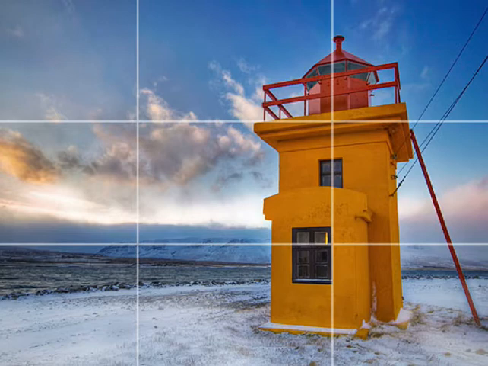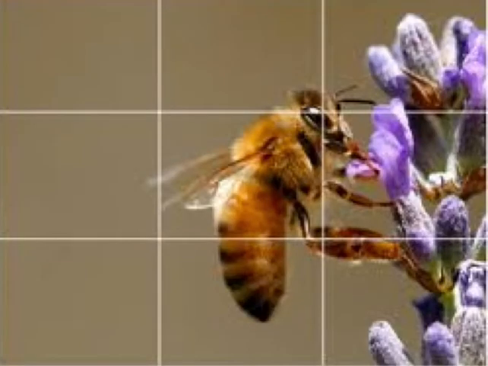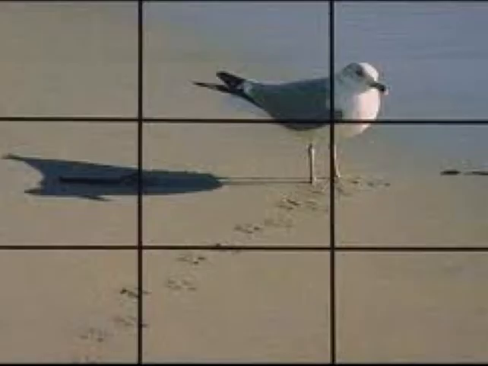Same goes for the lighthouse in this picture. This is an absolutely stunning picture, actually. I don't know where this is, but I just really want to go and hang out on that lighthouse. Same for the lighthouse, same for this bee. Well, actually, its eye is right slap bang in the hotspot. And same goes for this bird.